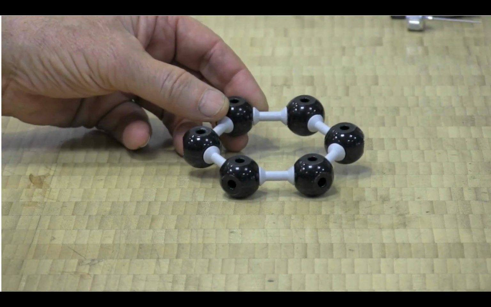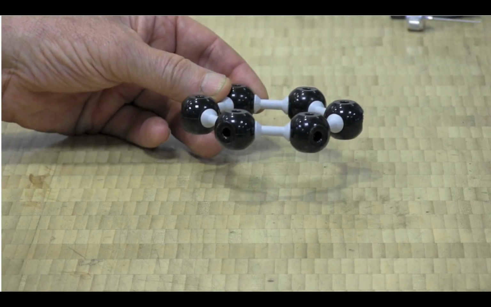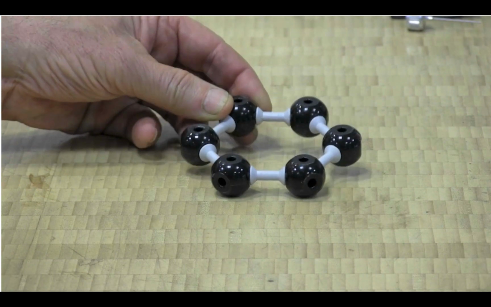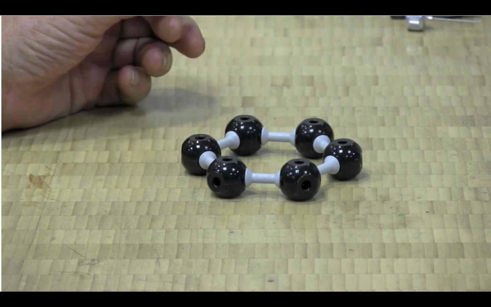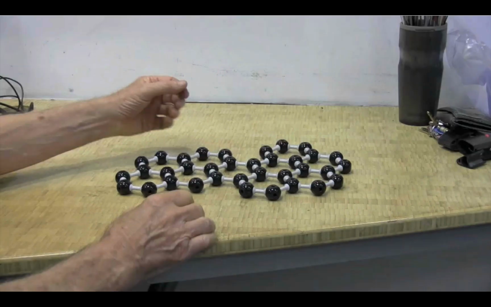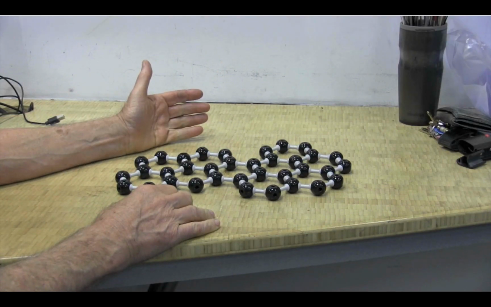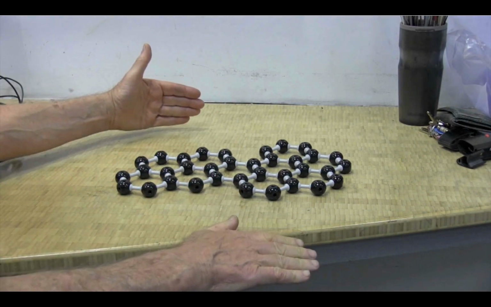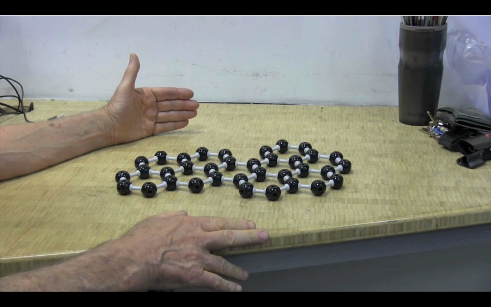Let's delve briefly into some chemistry and look at some structures of carbon. This is the crystalline structure of one of the forms of carbon known as graphene. Notice that it's a 6 carbon ring, hexagonal, and all of these 6 atoms are lying in the same plane. Here we see a continuation of that 6 carbon structure spreading out in all directions. So this is a larger piece of graphene.